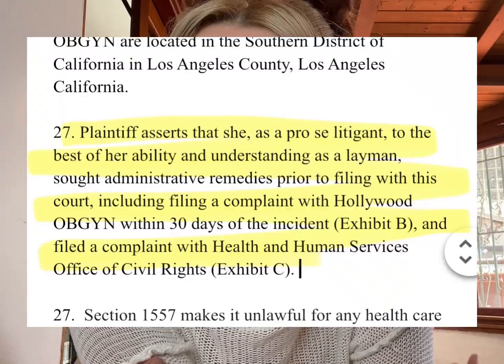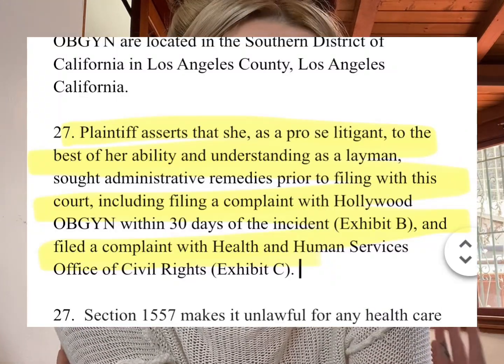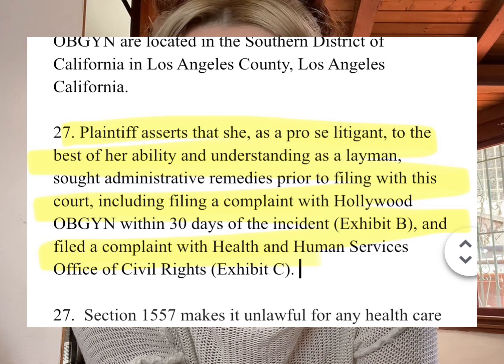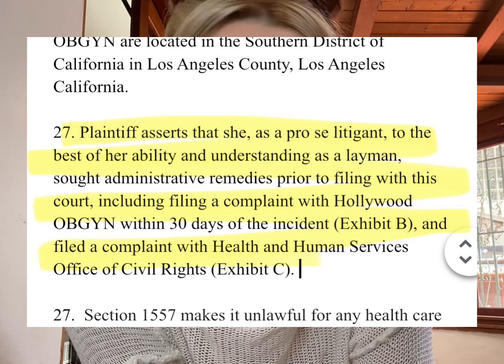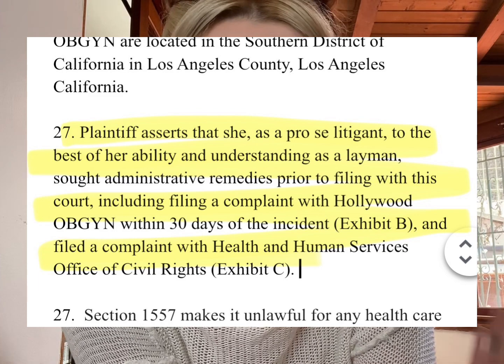Your next line, you're going to point out that to the best of your ability as a pro se litigant, you have exhausted your administrative remedies. Again, if you don't know what that means, please see my previous video, but for the sake of this video, I'll assume that you watched the first video. So you want to say something like, "Plaintiff exhausted all proper administrative remedies." You can reference the paragraphs if you'd like. "And this court has jurisdiction over violations of the Affordable Care Act pursuant to Section 1557."